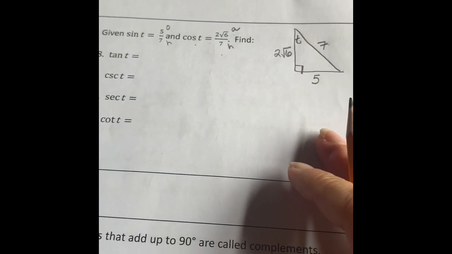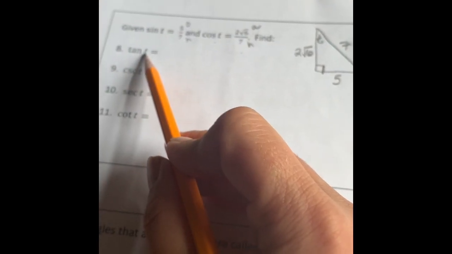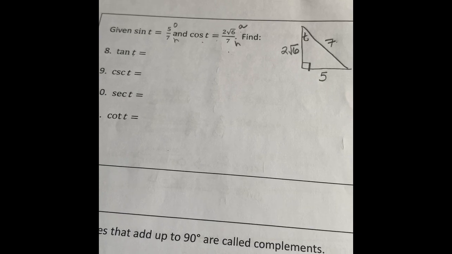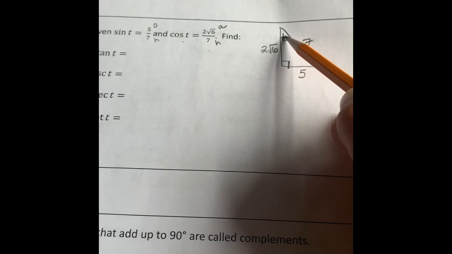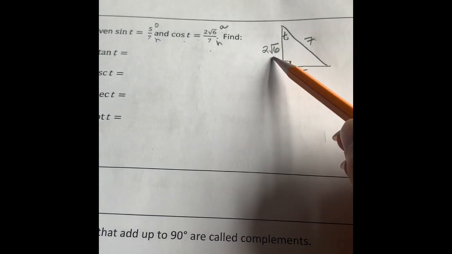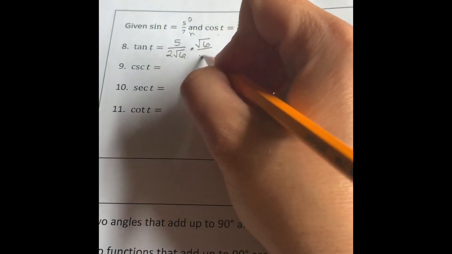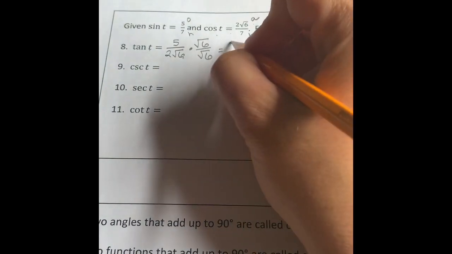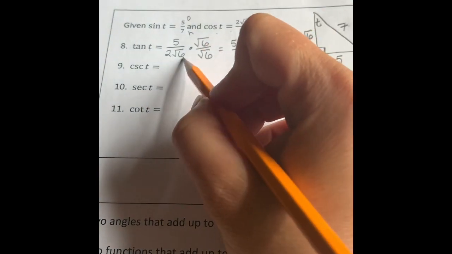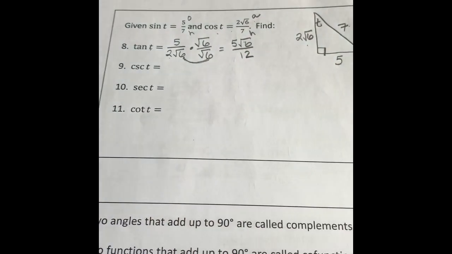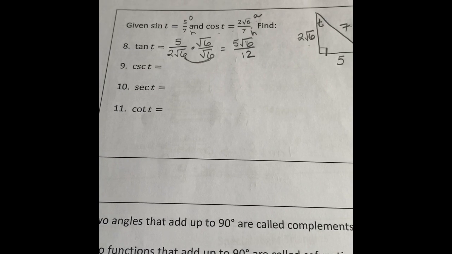So now that we have that set up, we want to find the tangent of t. Tangent, remember, is opposite over adjacent. So if this is our angle t, this is my opposite, this is my adjacent. So I have 5 over 2 square root of 6. Again, I can't leave that square root of 6 down there, so I'm going to multiply top and bottom by it. So I have 5 square root of 6 over, these two right here would become 6, and 2 times 6 would be 12, and there's my answer, 5 square root of 6 over 12.